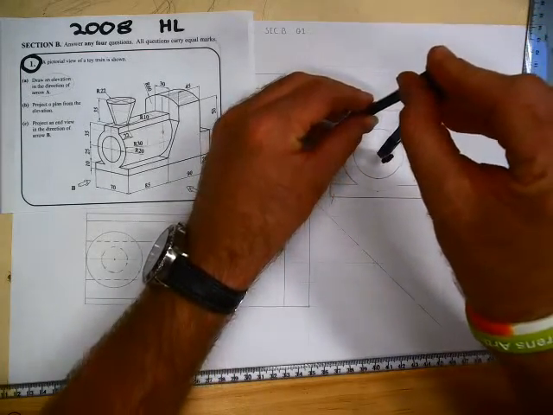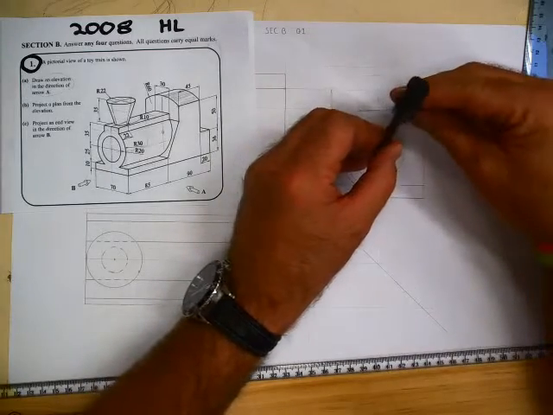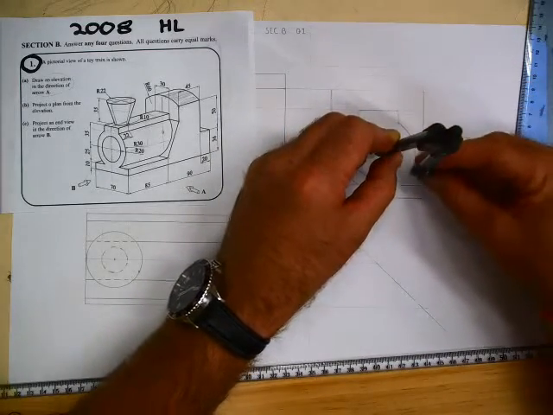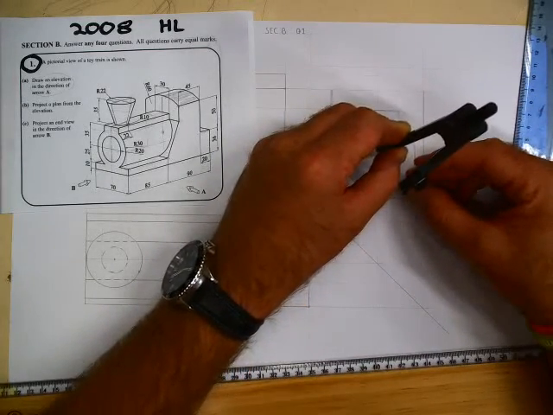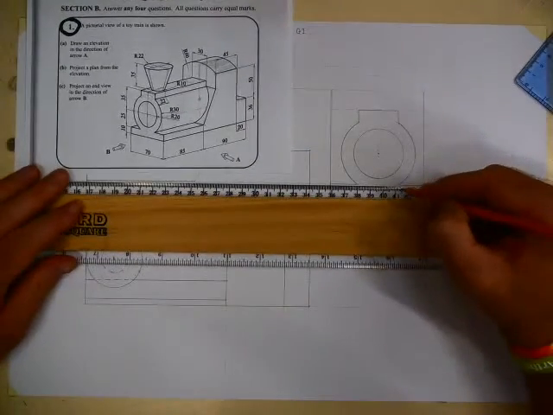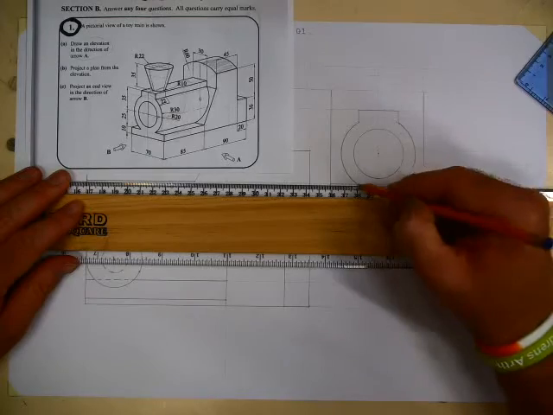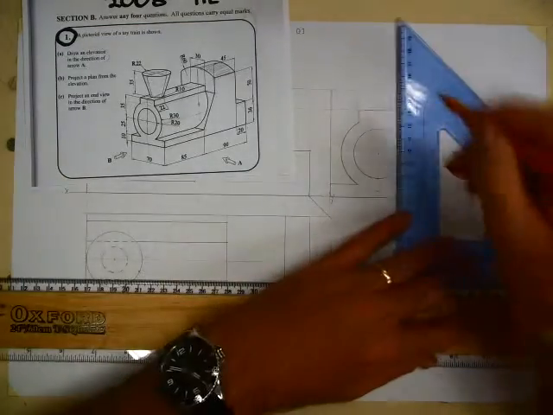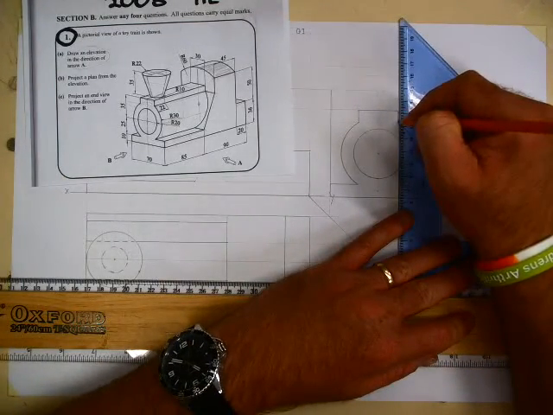Using a compass can be awkward, and it's like everything else, practice, practice, practice. The more you do anything, the better you get at it. Okay? So, I'll just sharpen up these points now that I know exactly where they are, along with this vertical surface here.